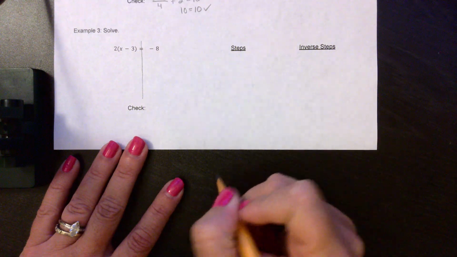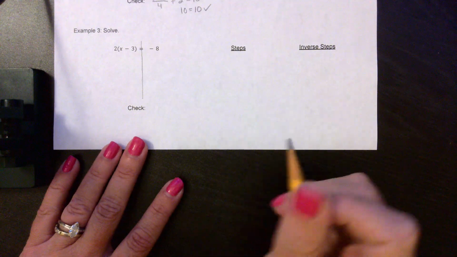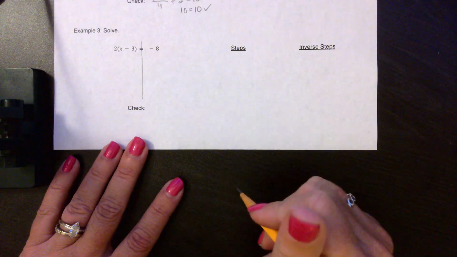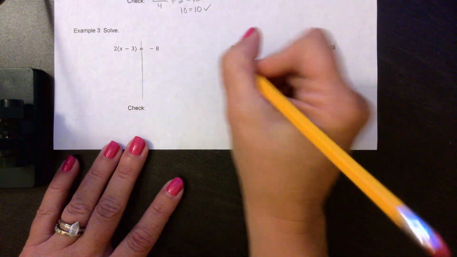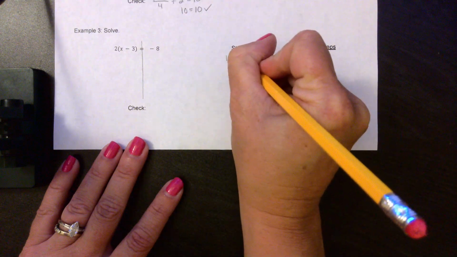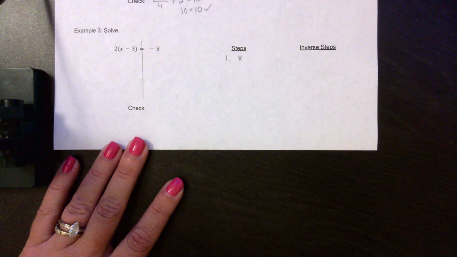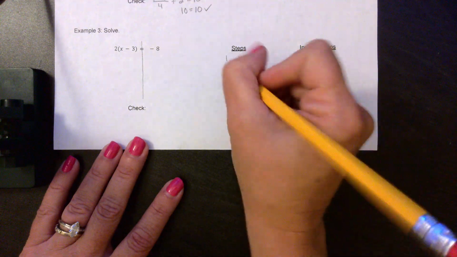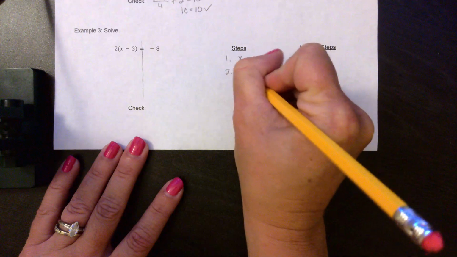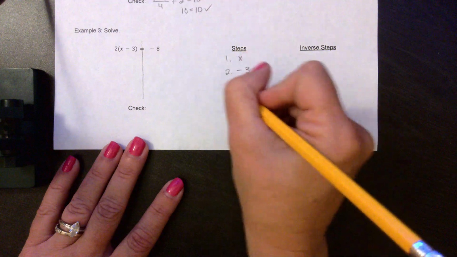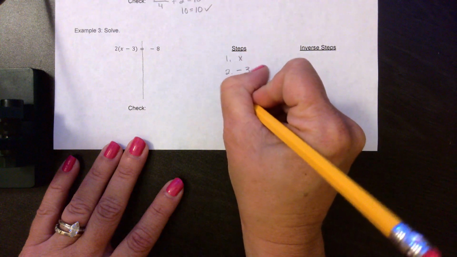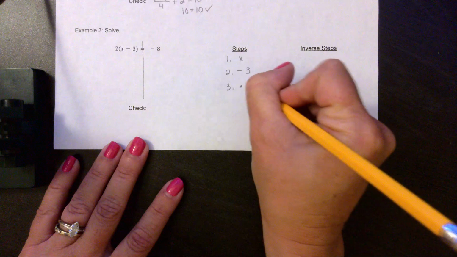So the steps, if you need to pause and write down your steps and then check with what I do, please do that. I'm going to move through this pretty quickly. So first, we're going to start with x. Then we're going to subtract 3. And finally, on that left side, we are multiplying by 2.